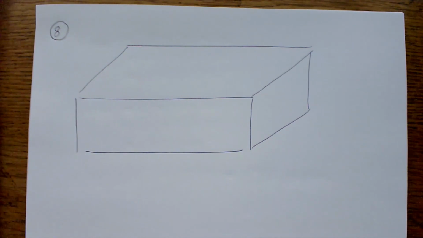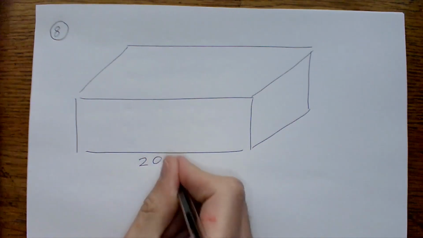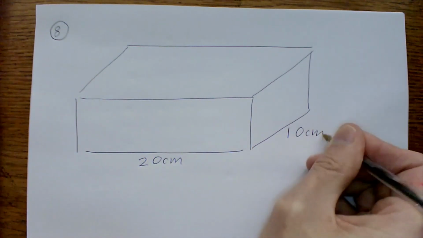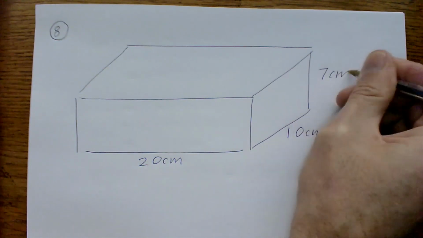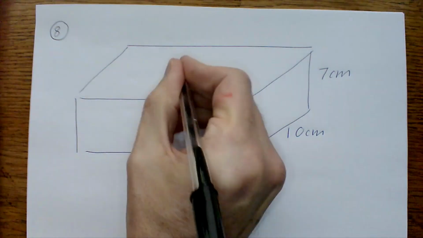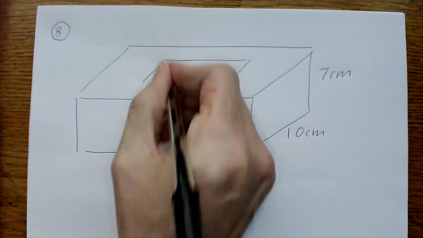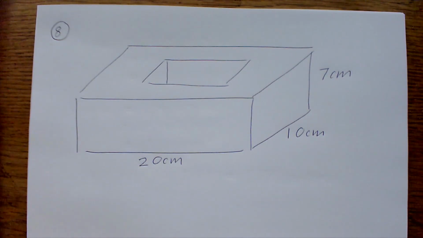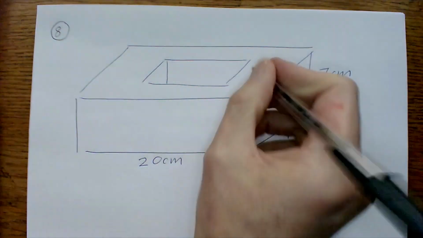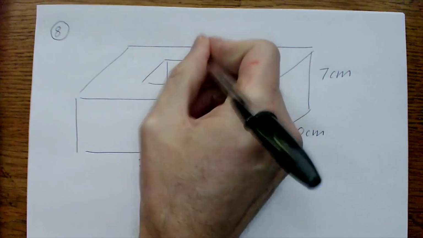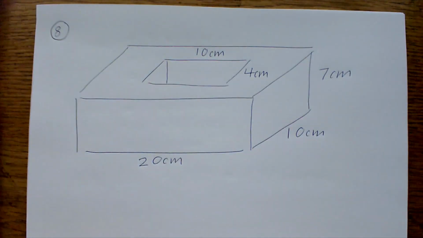Okay, here's number 8. We're thinking about a big cuboid. Let's say it's 20 centimeters long, 10 centimeters wide, and let's say about 7 centimeters high. But there's been a hole cut through it so that you can see through, right? So that hole in the middle goes all the way through, right through to the ground if you like, and it is 4 centimeters by 10 centimeters. So my challenge is, can you work out the volume of material in the cuboid? Okay, and pause there and have a shot.